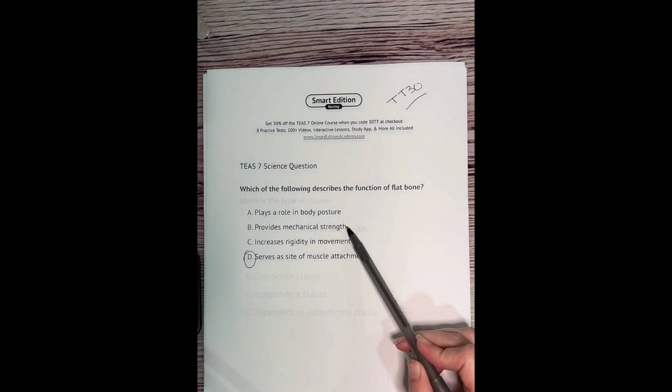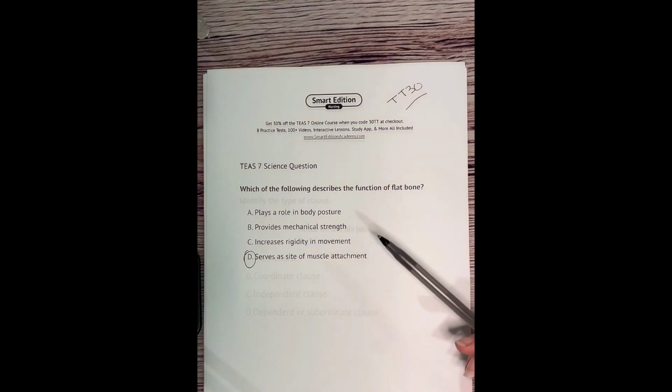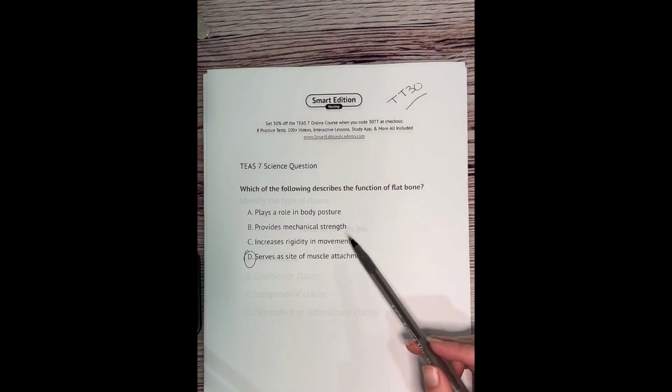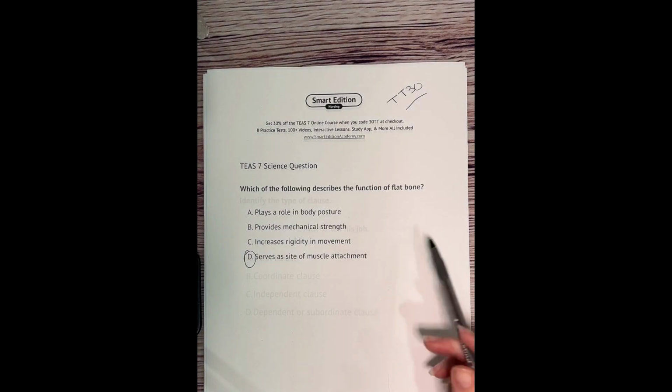It's not answer choice B. I did see a lot of B's in the comments. And so again, flat bones are not designed for mechanical strength. This is really more something that long bones do, like for example, the femur. The femur is going to help support body weight and resist physical forces. And it's not answer choice C, because flat bones really do not contribute to movement. Instead, they protect the vital organs and they serve as an attachment point, okay?